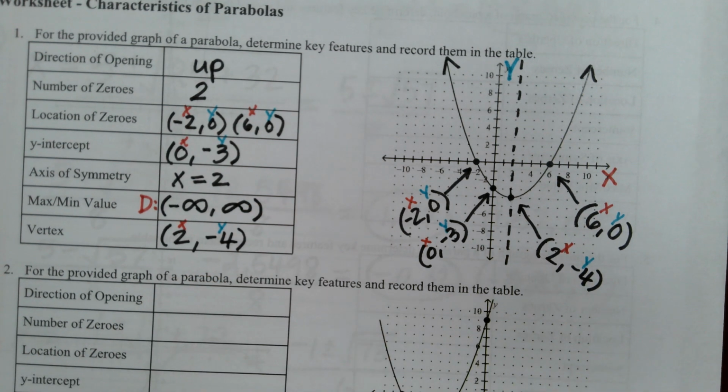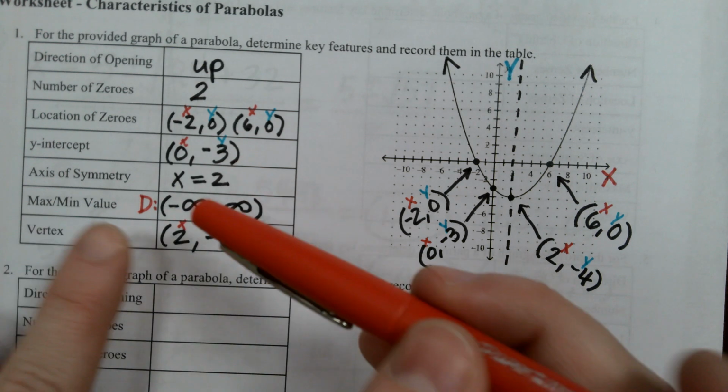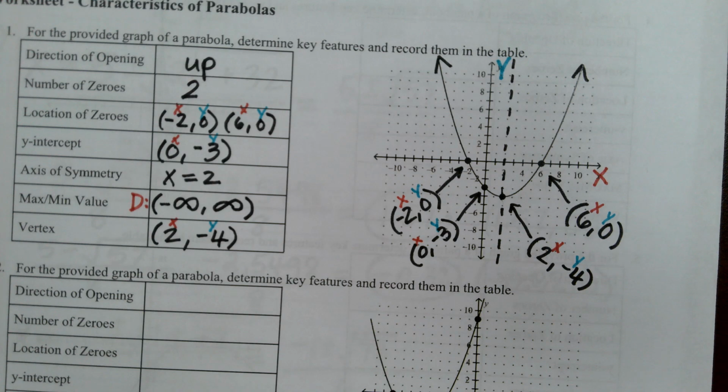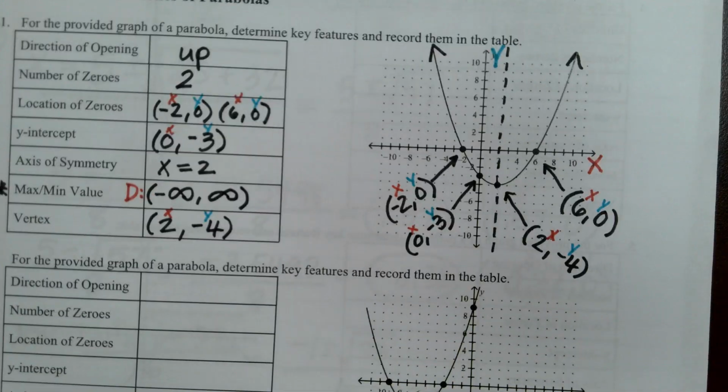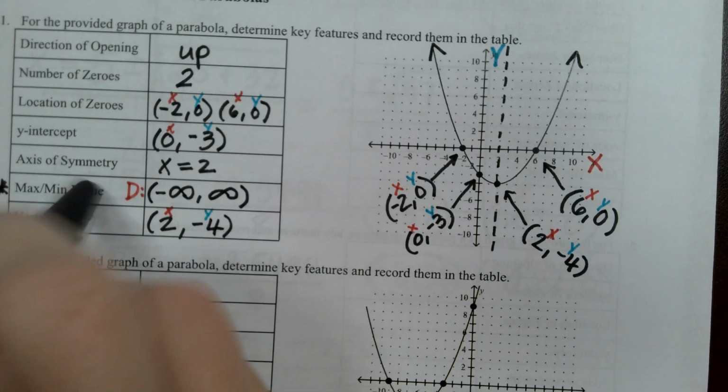So those two are not like an X and a Y right there? Not in this case, no. So the max and minimum value, I'm not as worried about right now. This is kind of just like a little bonus. We'll talk more about this later. So don't be stressed if this is confusing you a little.